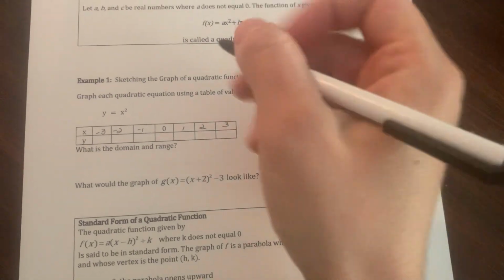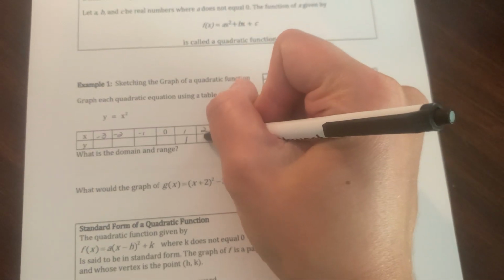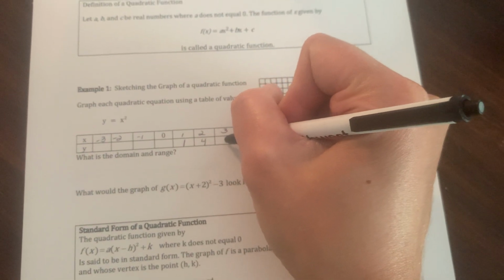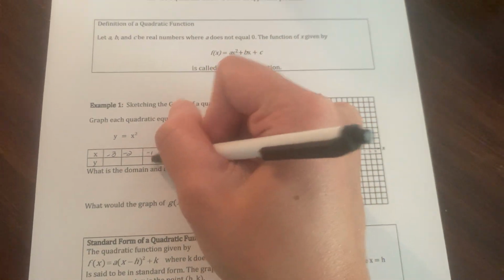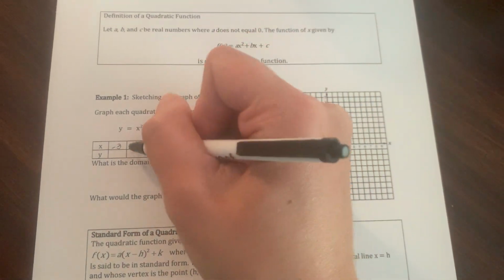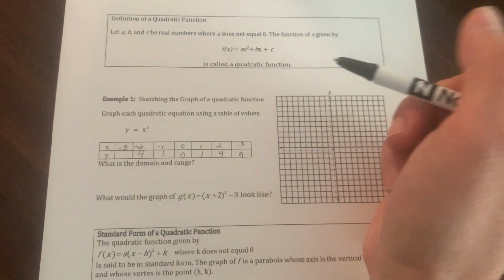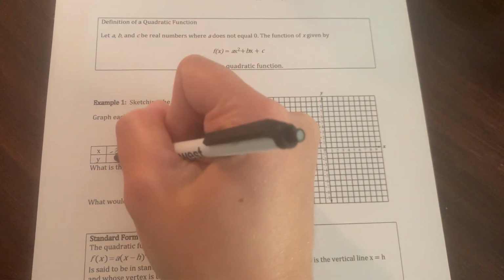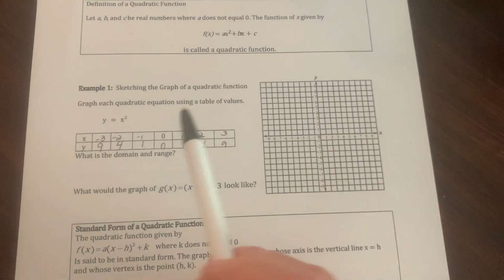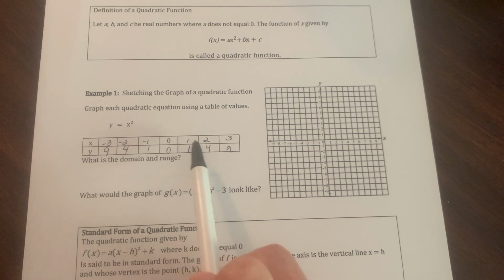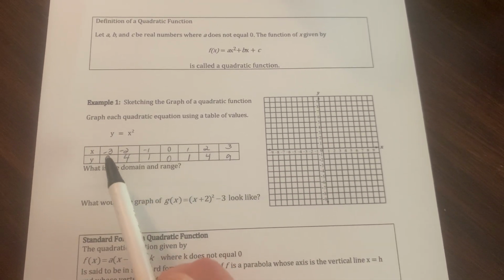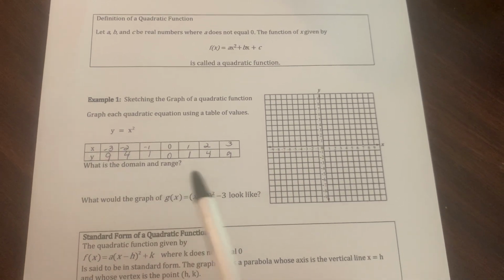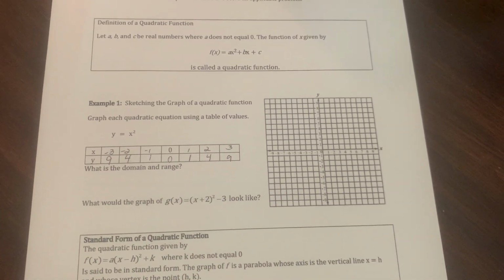So I filled in my table 1, 2, 3, and -1, -2, -3. When I square 1, I get 1. When I square 2, I get 4. And when I square 3, I get 9. When I square 0, I get 0. When I square -1, I get 1. When I square -2, I get 4, and when I substitute in -3, I get 9. Notice that 3 is equidistant from 0, the center, or the vertex is actually what we should be calling it, the same with -3. Then your outputs are going to be the same if they're equidistant from the vertex.